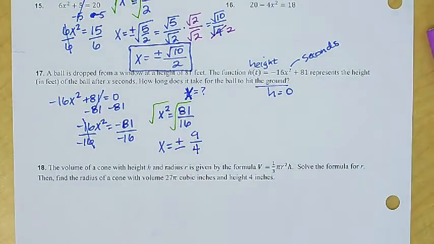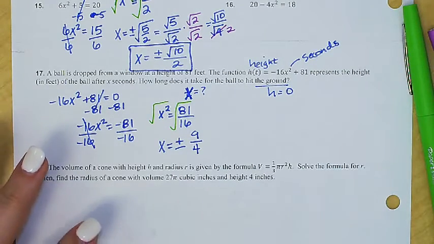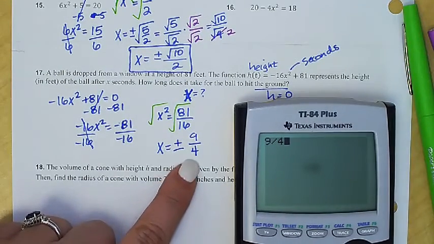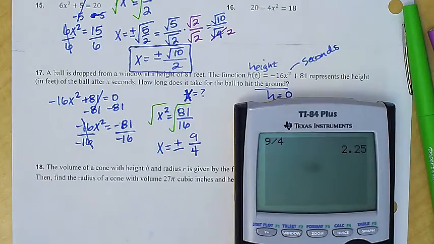Now, two things. As much as I love fractions, when it comes to word problems, a lot of times decimals make more sense. And I have to admit, begrudgingly so, that it does make more sense to express the amount of time, how long it's going to take, as a decimal. So it's going to take 2.25 seconds.